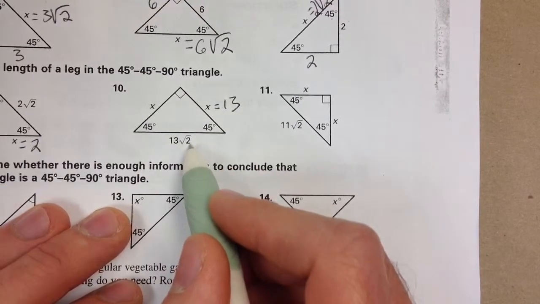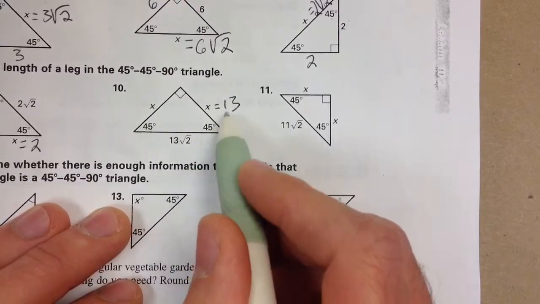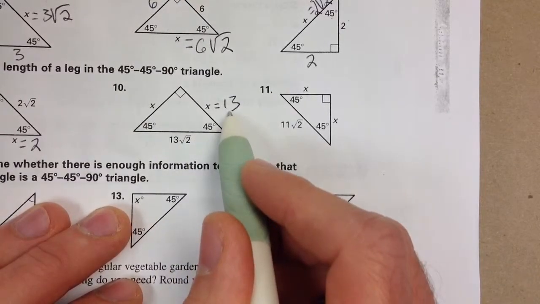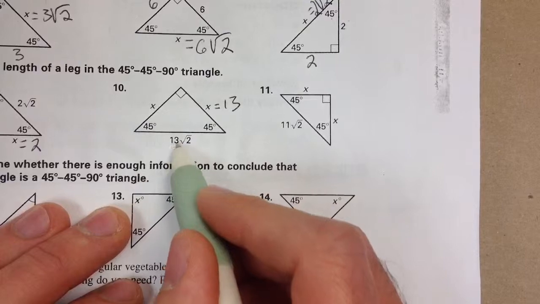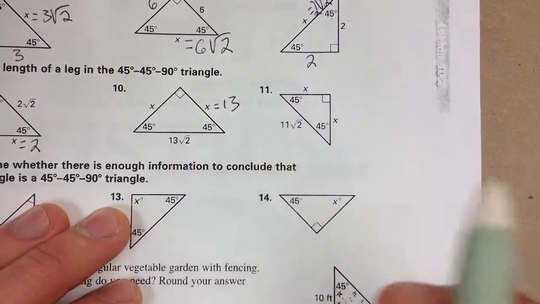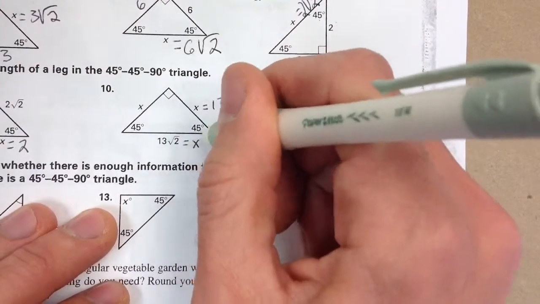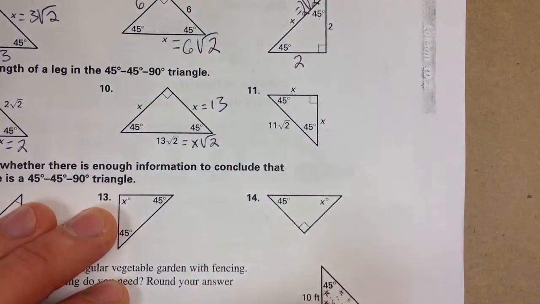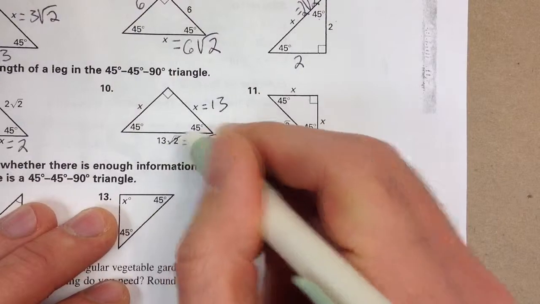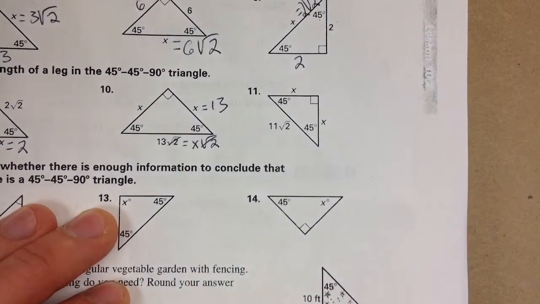And you also know that this side is going to be root 2 times this side. So the remaining variable, so to speak, is this 13. You could also think of this as being x root 2. And then you can divide both sides by root 2, and you're left with 13.